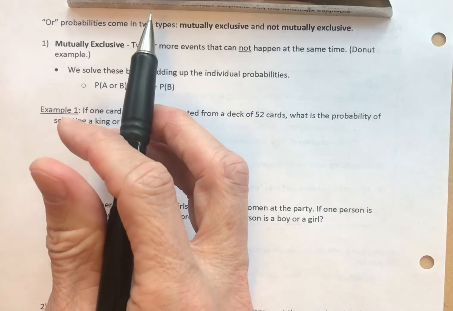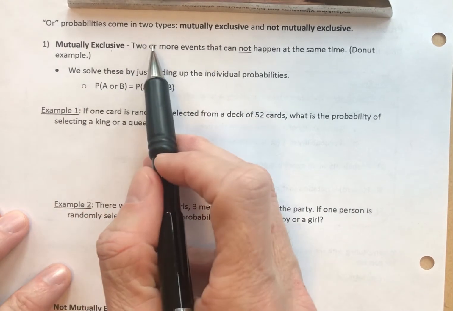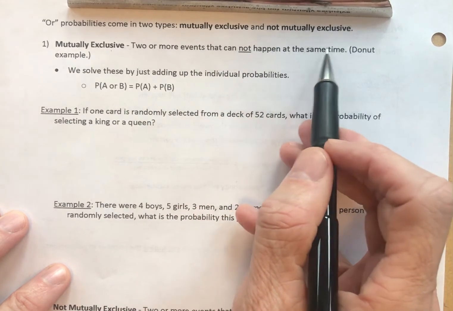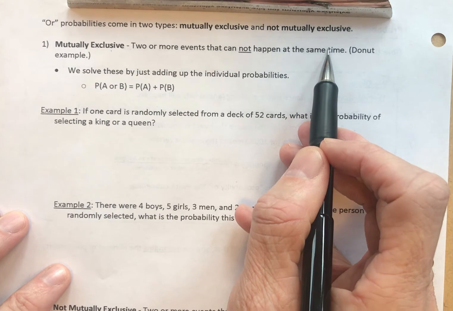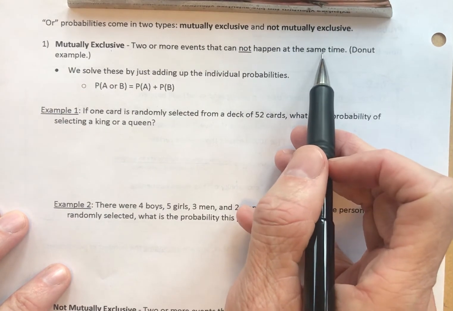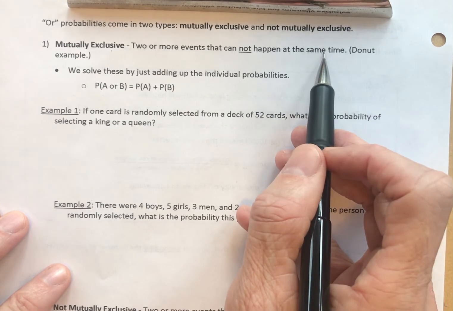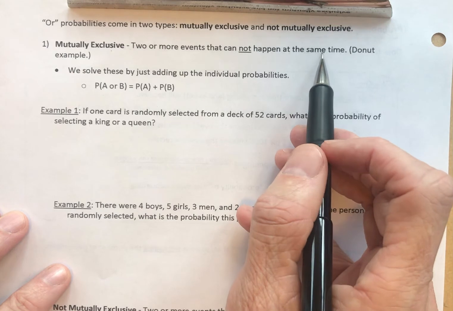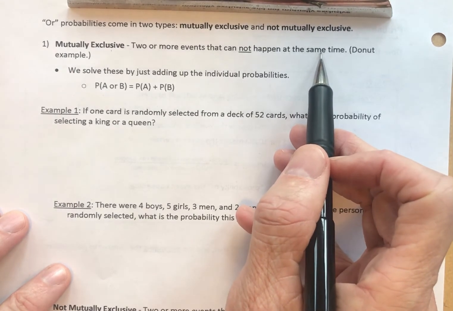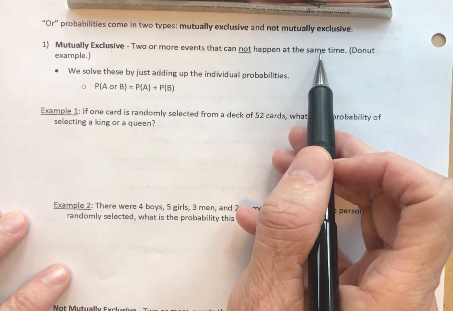Okay, let me get my paper situated here. Okay, mutually exclusive: 2 or more events that cannot happen at the same time. Okay, so we're doing one thing. You know, we pulled a donut. And there's no way that in one pick I could pull both the chocolate and the glazed. Okay, there was no chocolate/glazed donut.